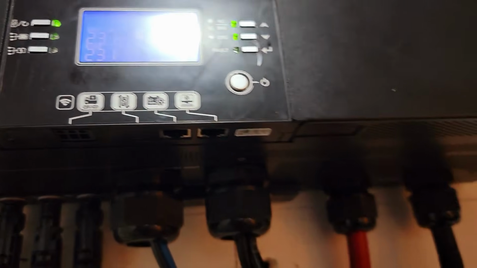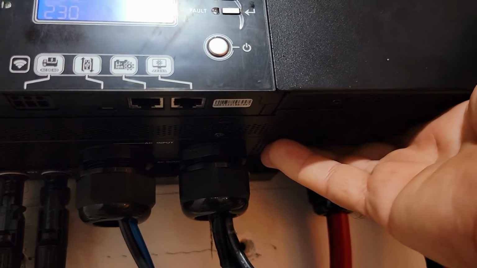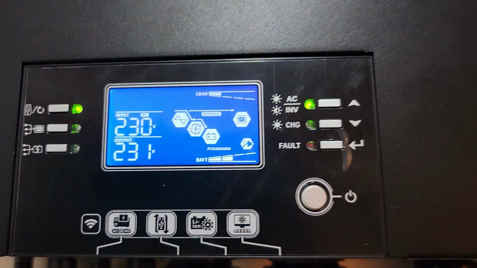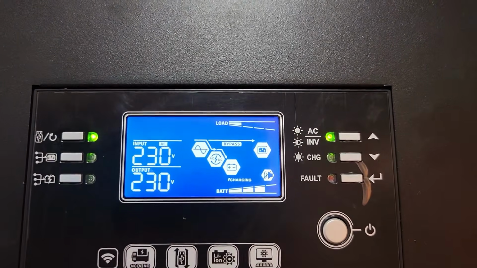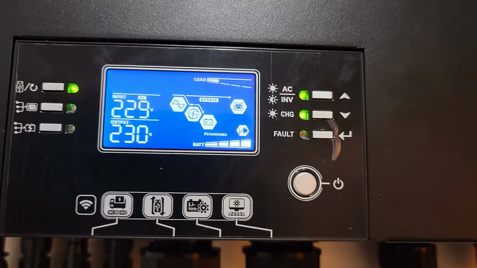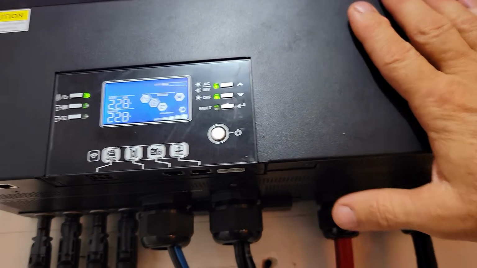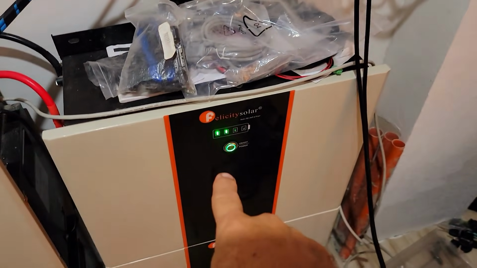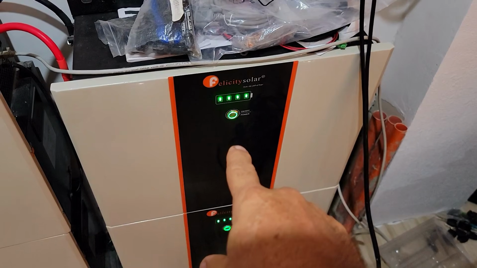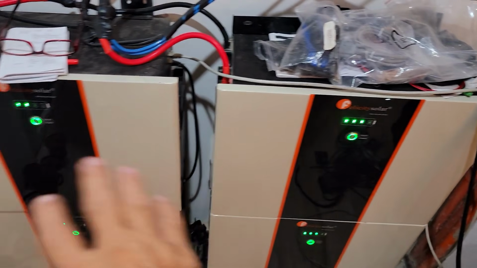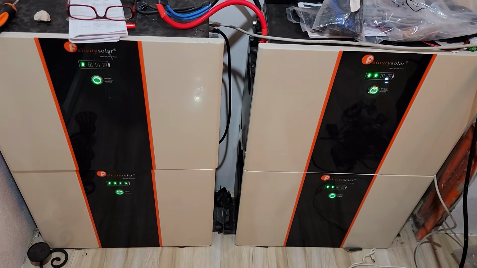Because what it's doing is the fans are picking up for more cooling because the AC to DC charger is in effect now. And that means it needs to cool it because it's going to be pumping power into the batteries. So let's look down here at the batteries and you see they're charging now, and keeping it cool while it's pumping in 30 amps of charge from the grid into the batteries. That's what's happening there right now.